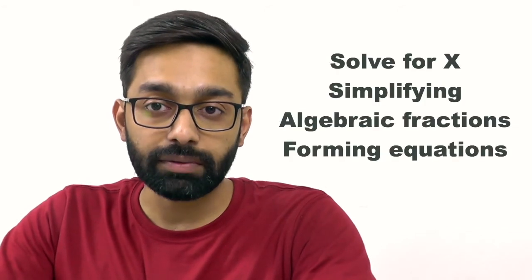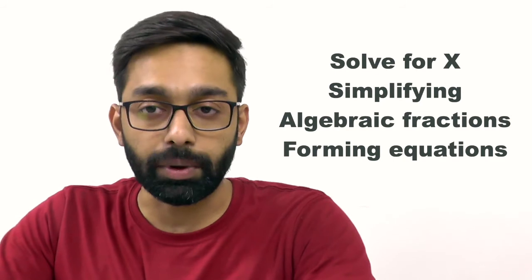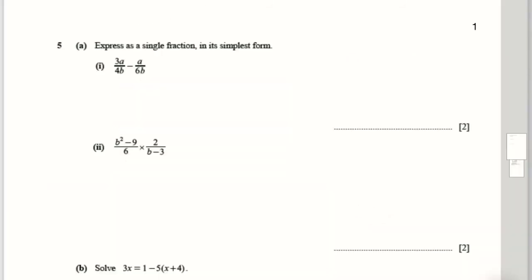We have an O-level past paper question from the year 2019. The session is May-June. This is question number 5. We'll be solving for x, simplifying algebraic fractions, and forming equations. Let's start. The question says express as a single fraction in its simplest form 3a over 4b minus a over 6b.